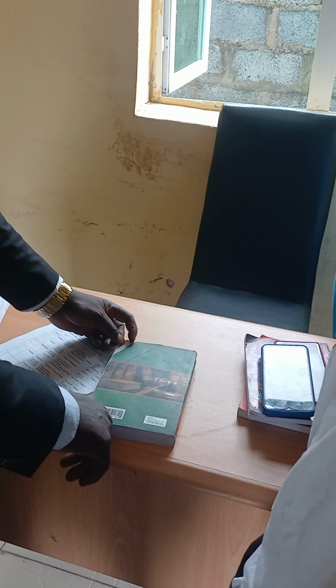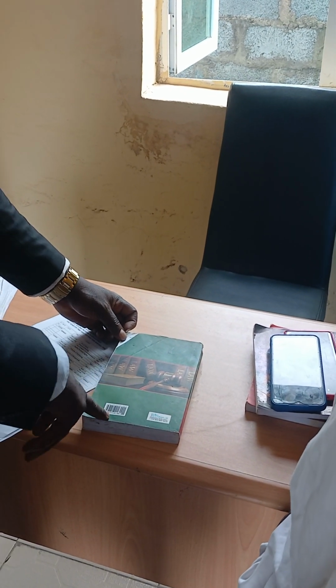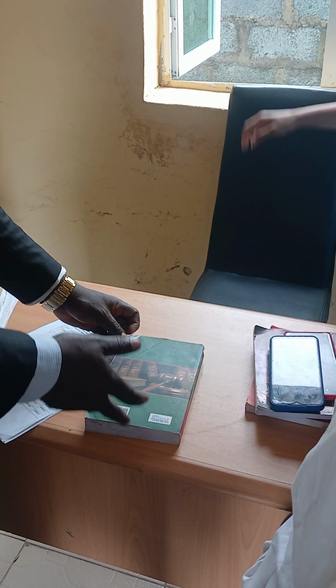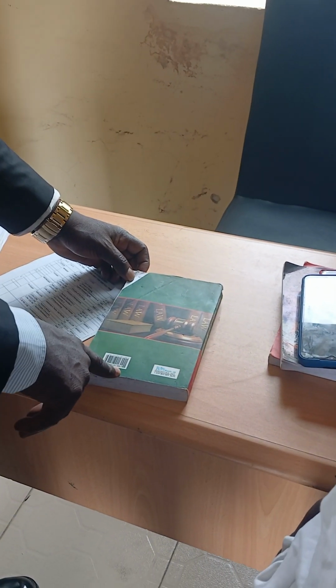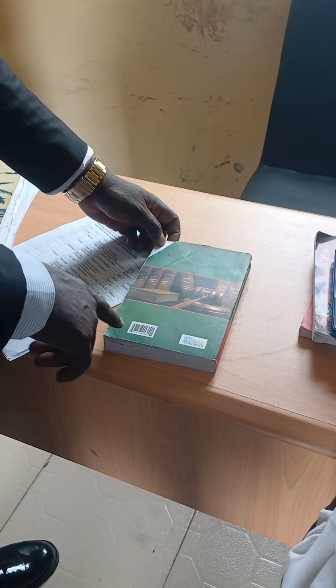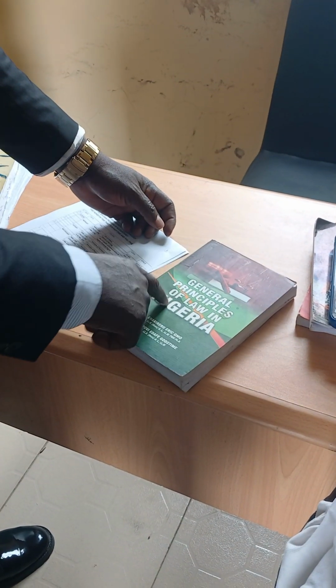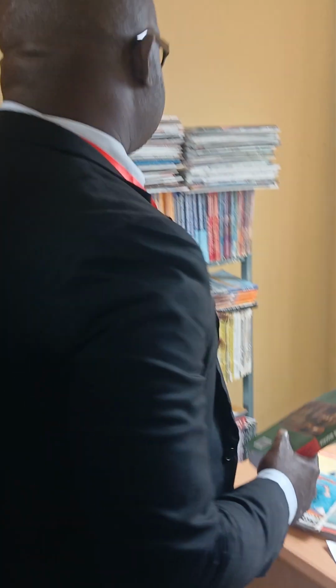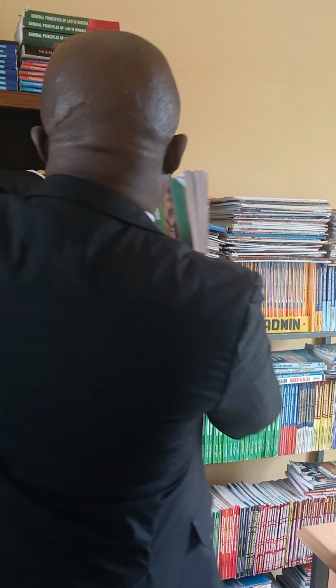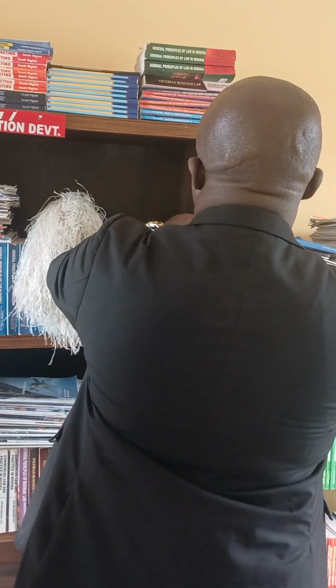This ISBN, some people call it barcode. You can see. Do you find this in a newspaper? Yes, sir. You can't find it in a newspaper. So this is part of the numbers that are used for cataloging. This number will be entered into the computer. If you come into the library, you just tell the librarian, please, I need a book called General Principles of Law in Nigeria. She already knows it. She'll go to the computer, type this number, and the book will come out, and it will show her the shelf number. Then she will go there and bring it out. Do you understand that? Yes.